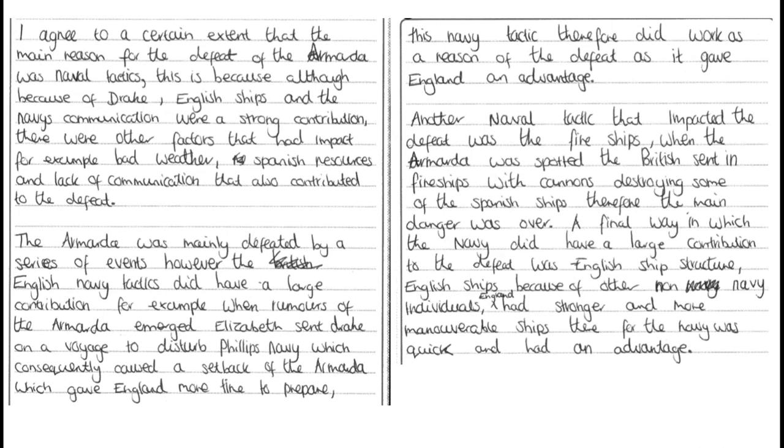Another naval tactic that impacted the defeat was the fire ships. When the Armada was spotted, the British sent in fire ships with cannons destroying some of the Spanish ships. Therefore, the main danger was over. The final way in which the Navy did have a large contribution to the defeat was English ship structure. English ships were better because the Navy had stronger and more maneuverable ships. Therefore, the Navy was quicker and had an advantage.